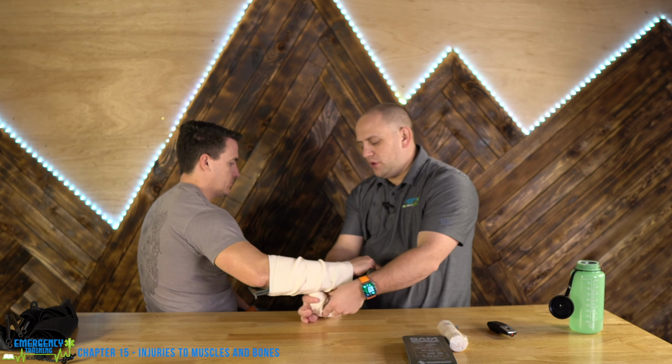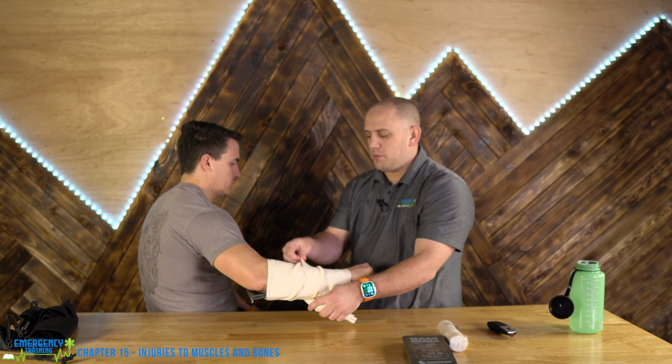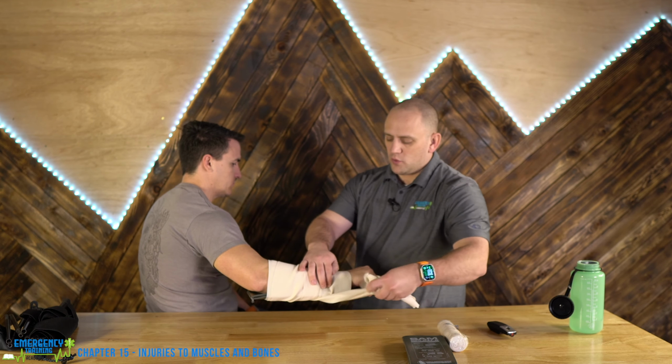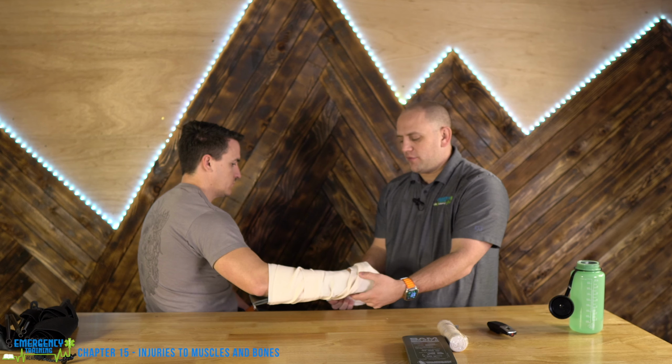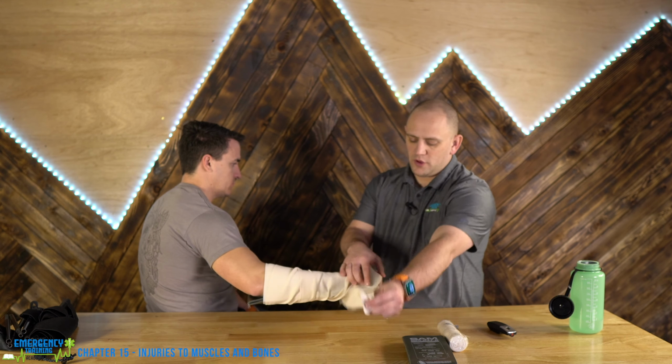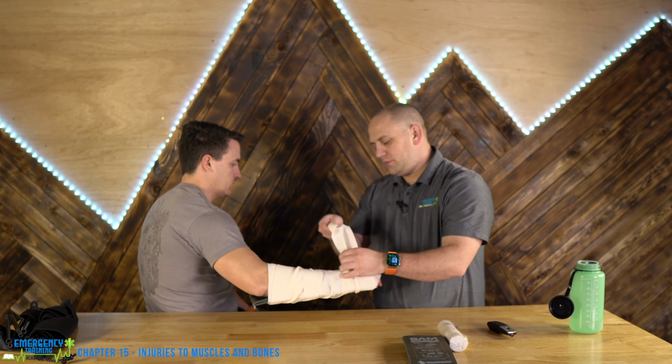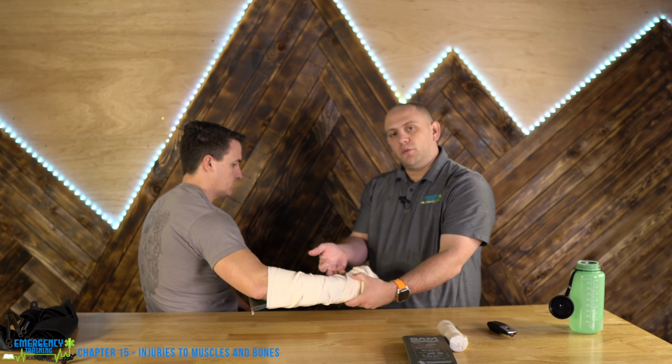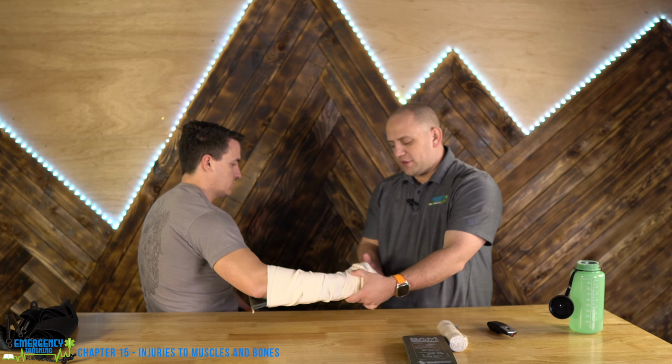Following the same principle, I want to be able to check my pulse there, so I'm not going to wrap around the wrist so that I can still reach in and check the pulse. We also don't want to cover up his fingers completely because we want to be able to check that he can still move those. And then we would secure it there. I can reach in, I can check for a pulse, and we can see if he can move his fingers.